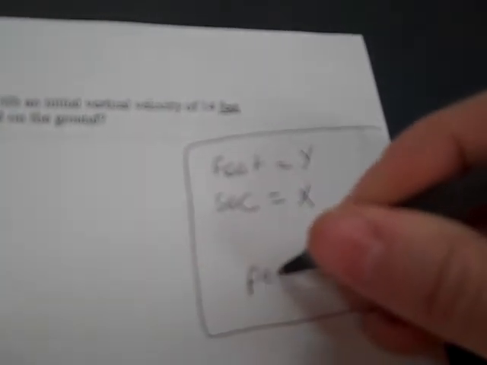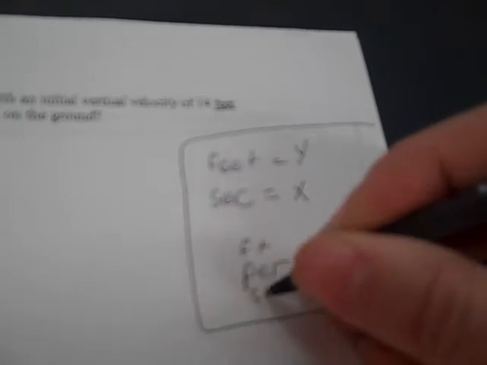A startled armadillo jumps straight into the air with an initial velocity of 14 feet per second. After how many seconds does it land on the ground? Okay, so my two units are the feet and the seconds. That's what they're going to be on all the problems. X is going to be our seconds, and Y is going to be our feet. So it's feet per second, and we know that is 14. So far, it starts off innocently enough. But here's the thing. Don't write this down. Just watch.